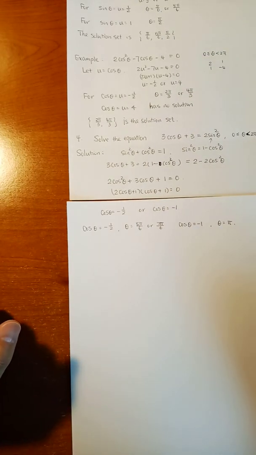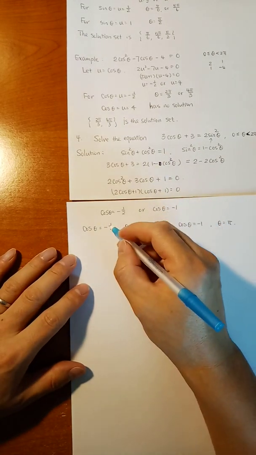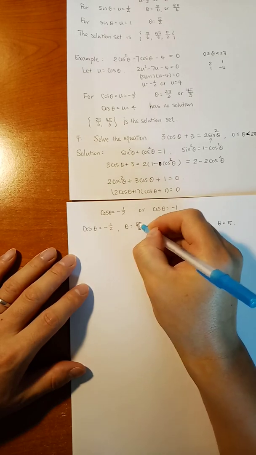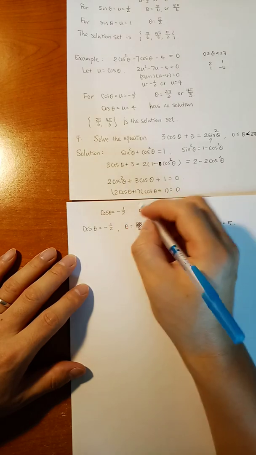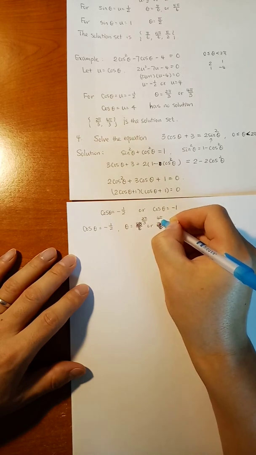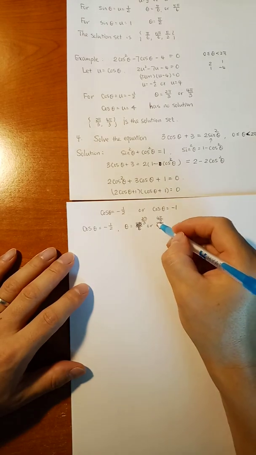Okay. No, this is cosine. Yeah, so that's why I feel confused. Sorry, my memory was wrong. Okay, this is 2 pi over 3 and 4 pi over 3. Okay, now it's right. 2 pi over 3 and 4 pi over 3.